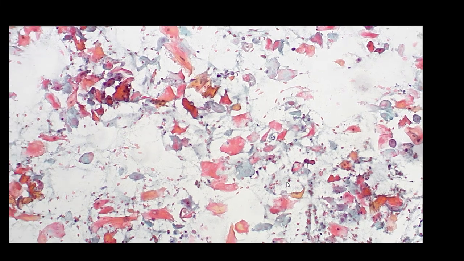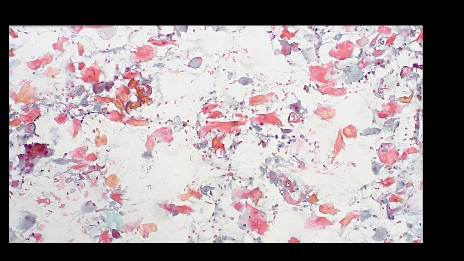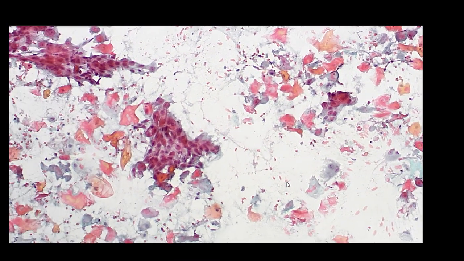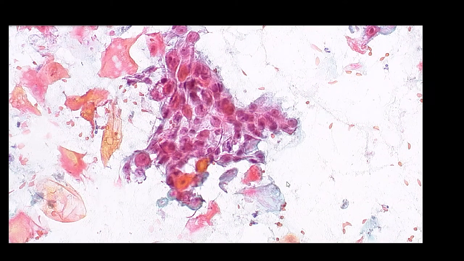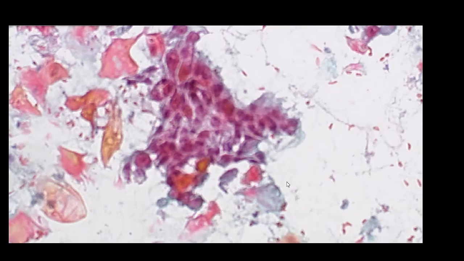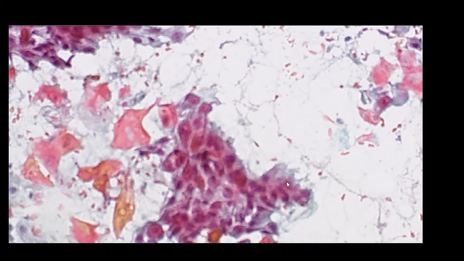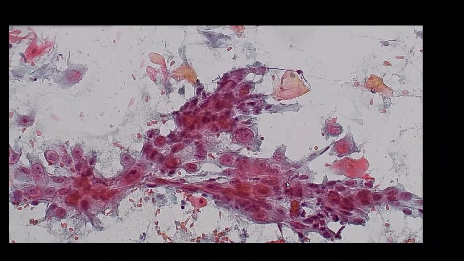And often it involves scouring around, looking through this material in order to find cells like these that have classic malignant features. And so these cells are not as keratinized. They have a high NC ratio, variable size and shape of nuclei, and prominent little nucleoli in them as well.